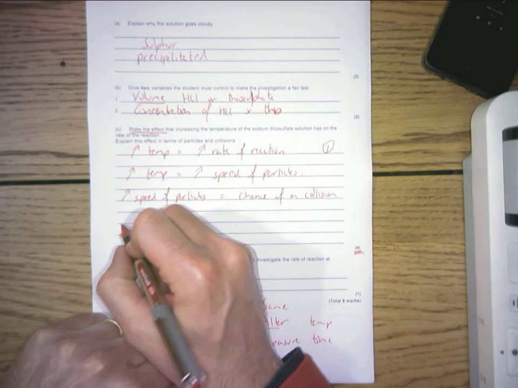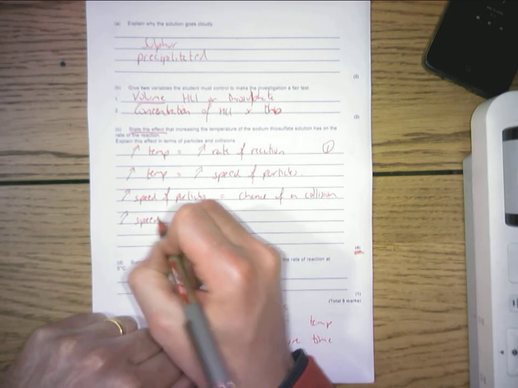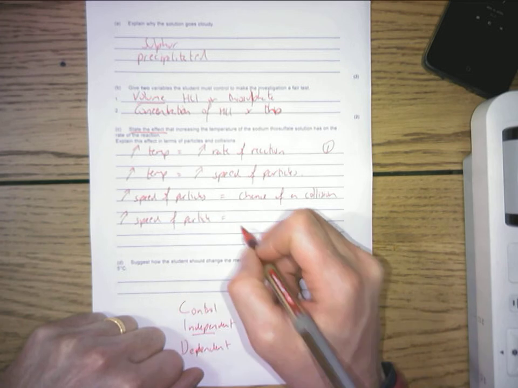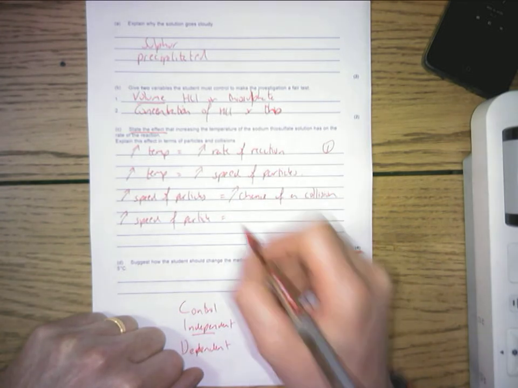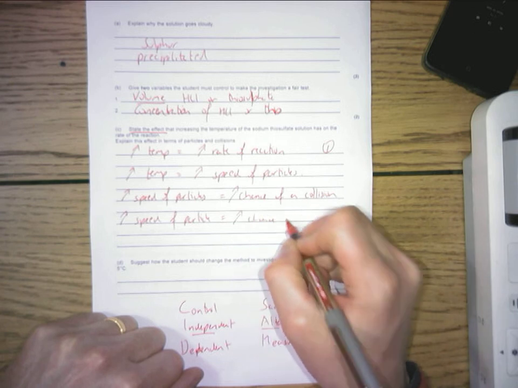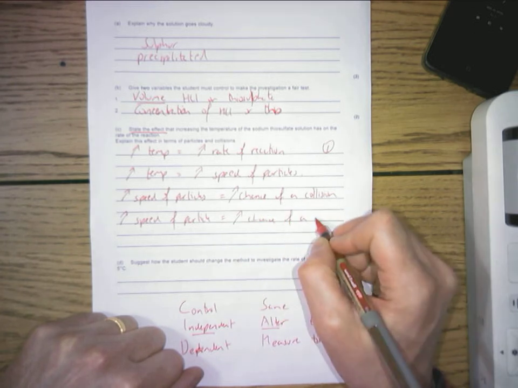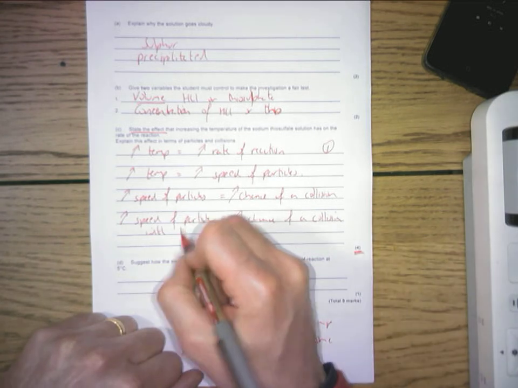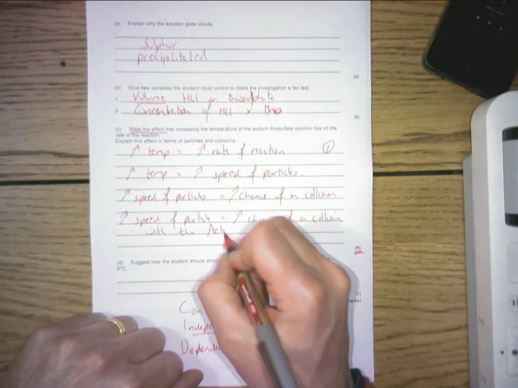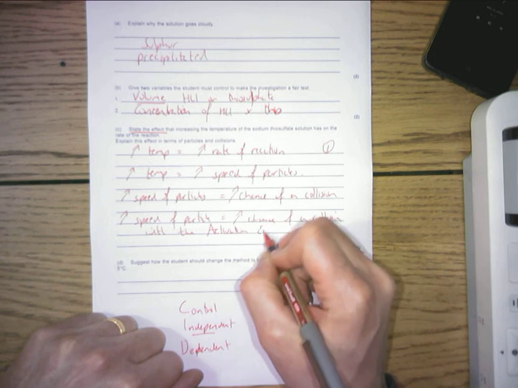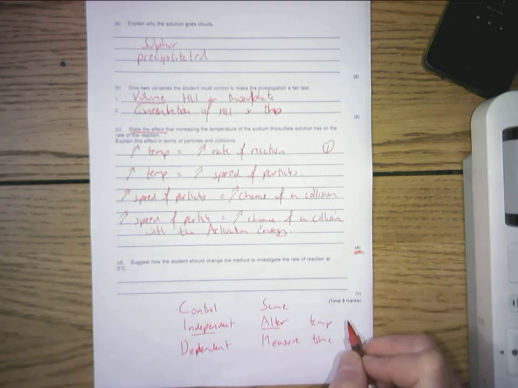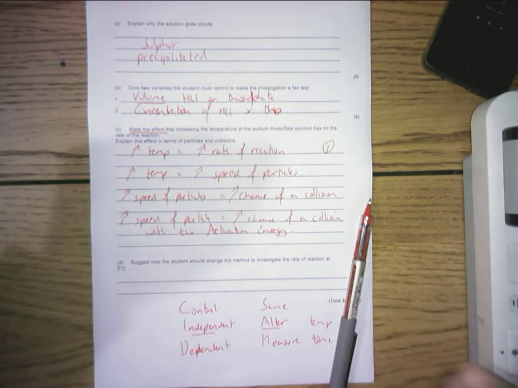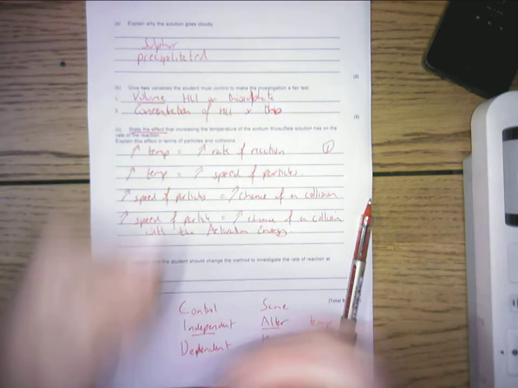Okay? Increased speed of particles equals, I should have an increased mark, increased chance of collision with the activation energy. Right? So I can't just have a little weedy collision, I need a collision with enough activation energy.